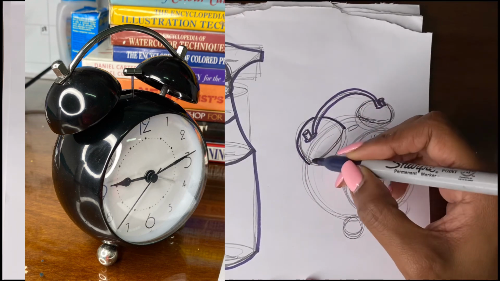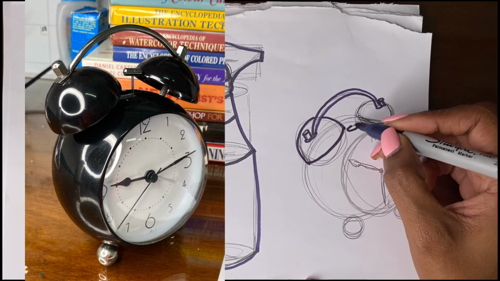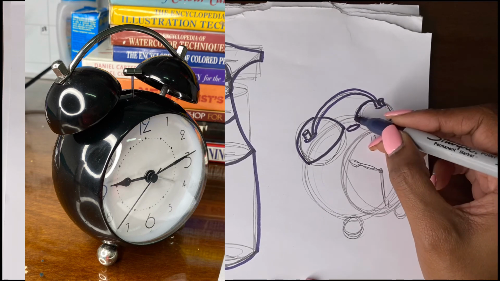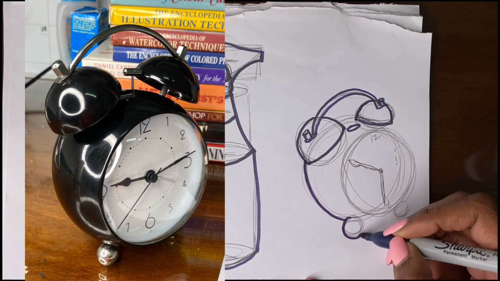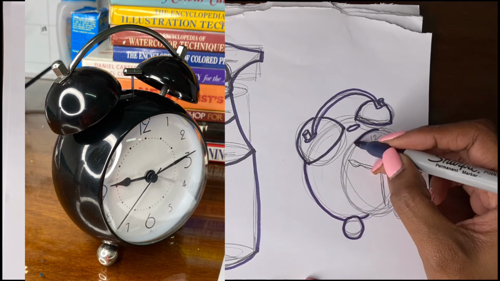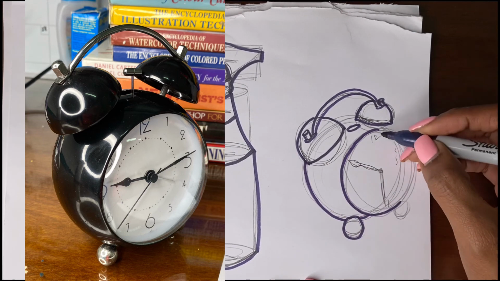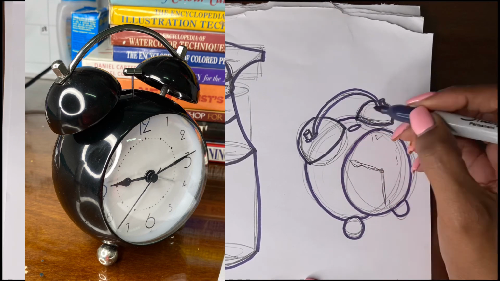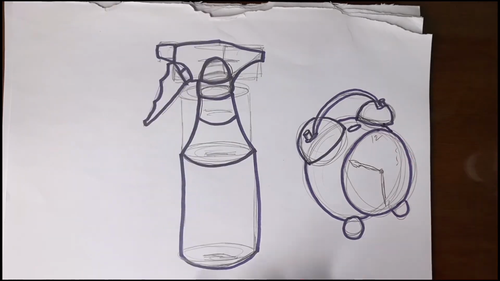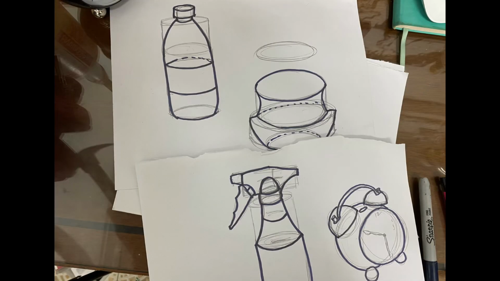Guys, what I want for you to take away from today is how simple all the objects around you are. Every single object around you is simple. All you need to do is break it down into a cylinder, a sphere, a cone, or a cube. Once you realize what each object is made of, then you can turn them into a three-dimensional form on your flat paper.